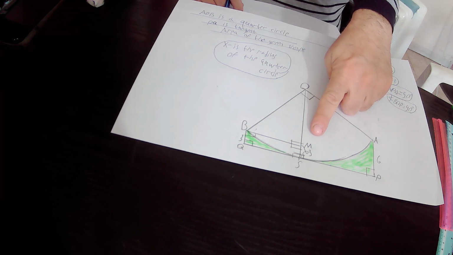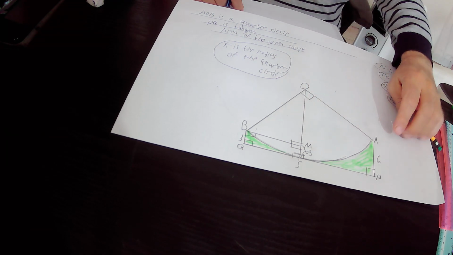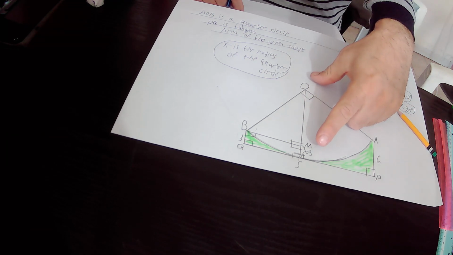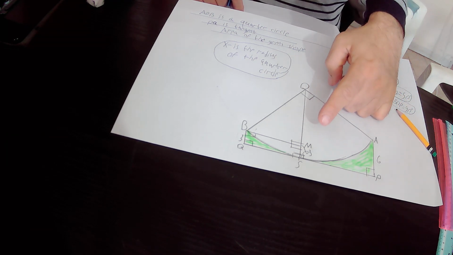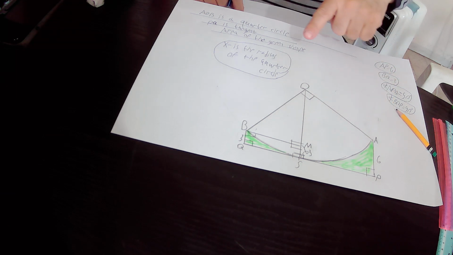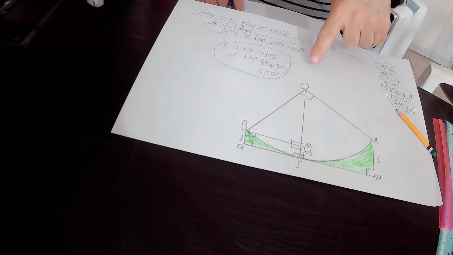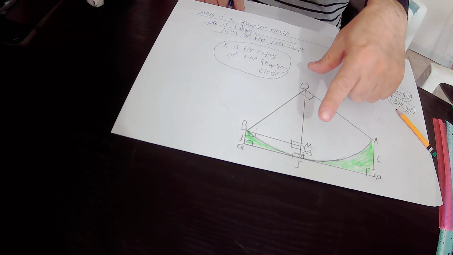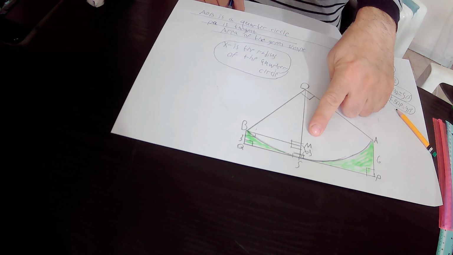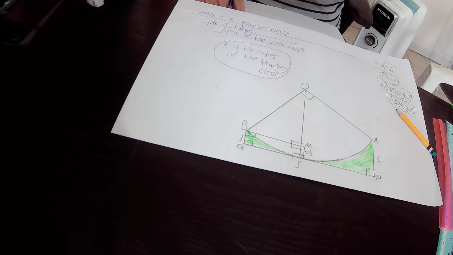This line segment MS is part of OS. And OS is the radius of this quarter circle, therefore it is absolutely a straight line. So OS is a straight line, so part of the straight line OS, that is MS, is parallel to BQ.